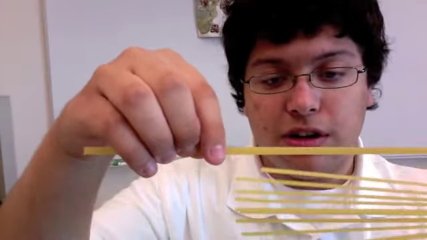And these are some models of microfilaments. They're long, thin, and very sturdy, as compared to an intermediate filament, which is obviously thicker.